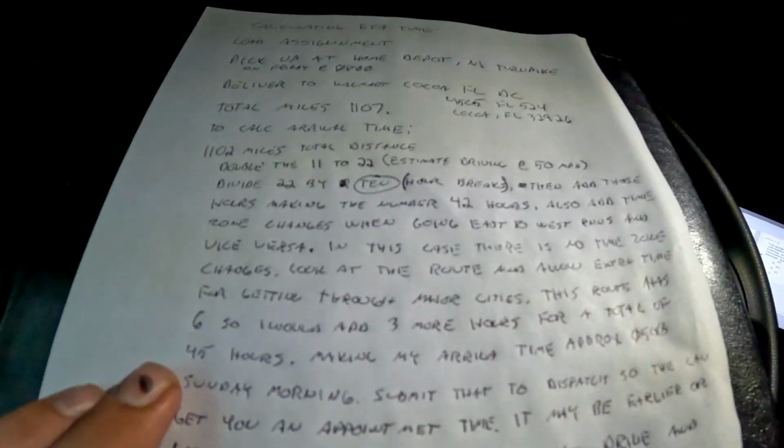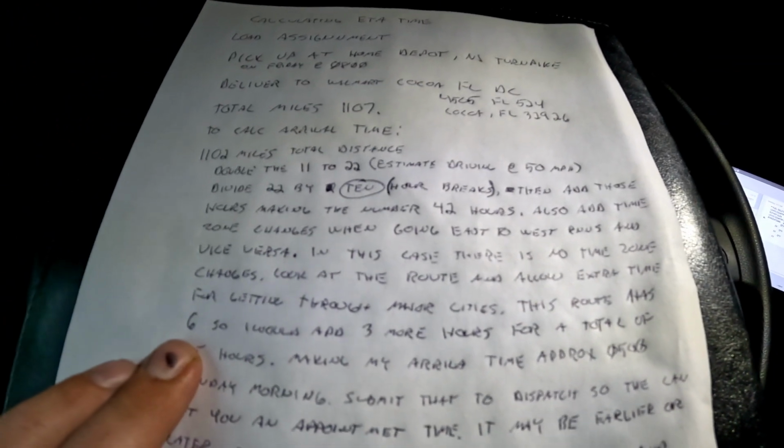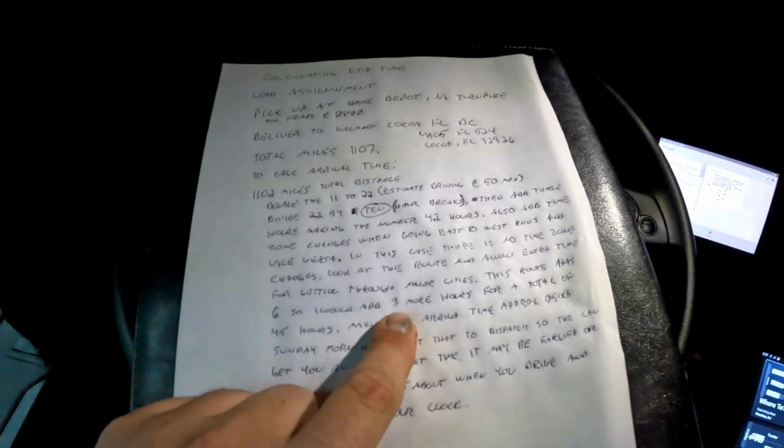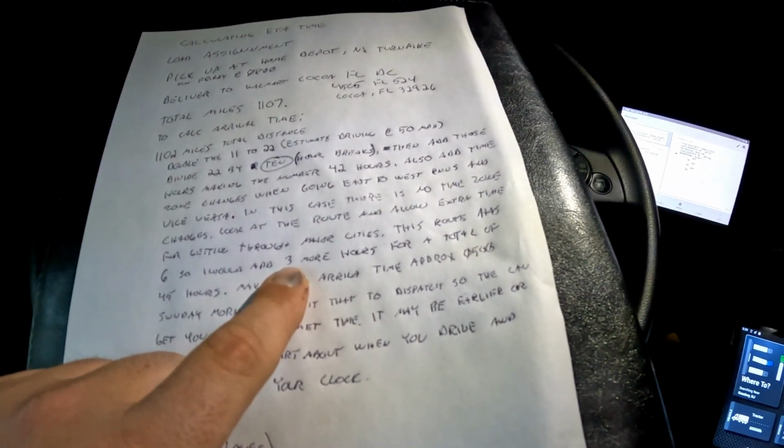So with the 6 cities and 3 of those being what I just mentioned, I'm going to add 3 hours to my ETA just to account for the impending traffic. Now, if you're smart about how you drive and you wake up early in the morning and you can get through these cities, you don't have to add these 3 hours, because the odds are in your favor that you're not going to hit a lot of traffic if you're going through major metropolitan areas between like 1 and 5 o'clock in the morning.